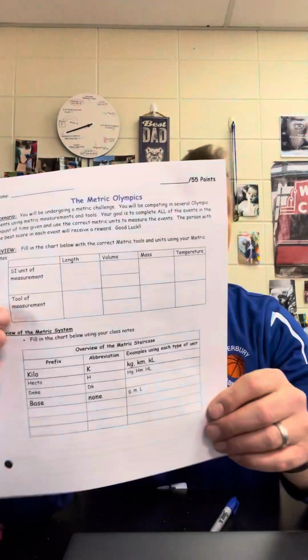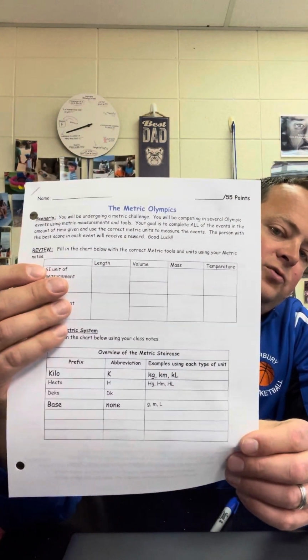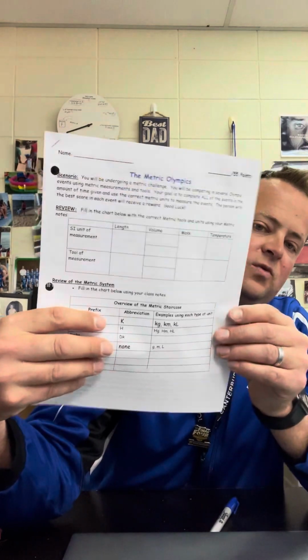So page 1, if you can read that, that was supposed to be filled in. That top part came from your notes, of the measurements and the units. And then the bottom part was basically just a different way to write that staircase. So writing your prefixes over here, the bases, the examples of those bases, that's all from your notes. So that could be something you could work on.